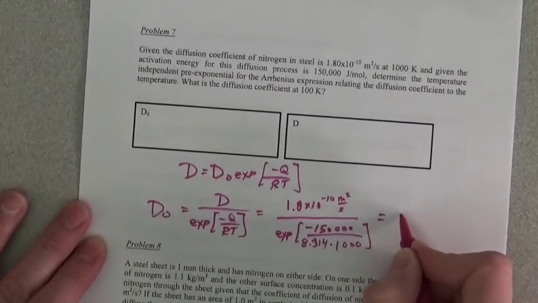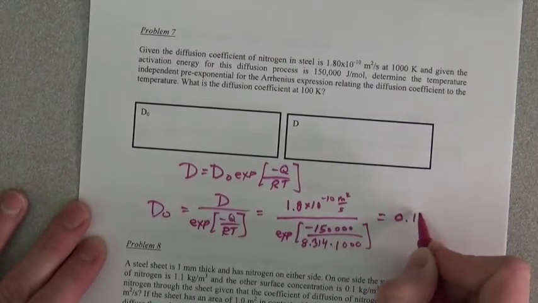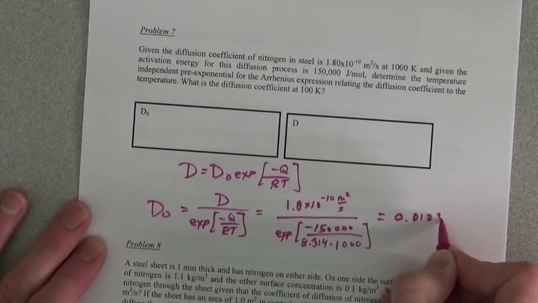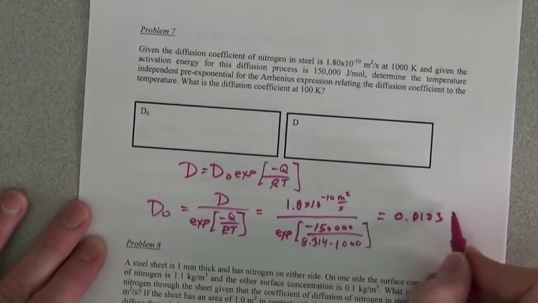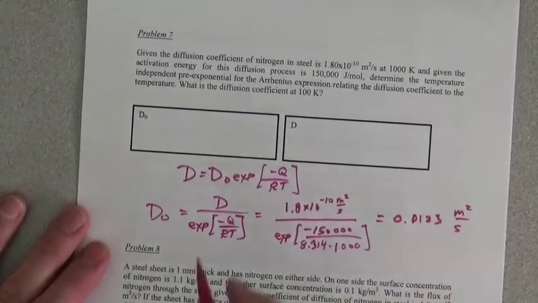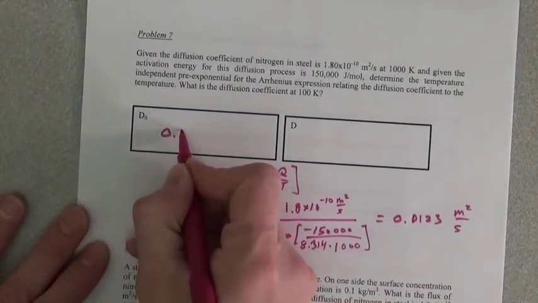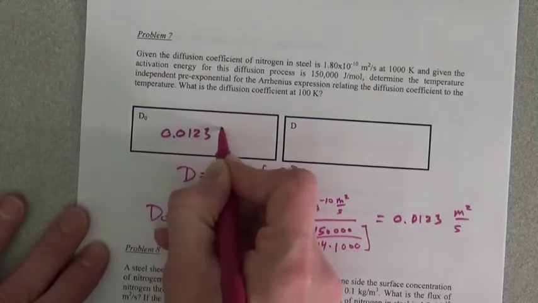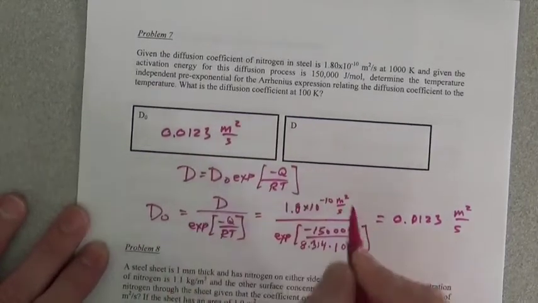We get 0.0123, and they have units of meters squared per second. So 0.0123 meters squared per second.